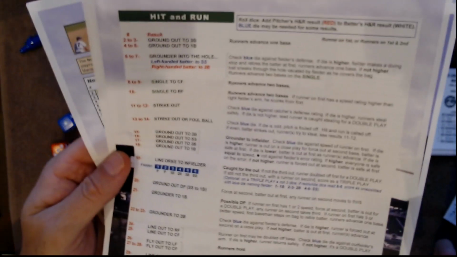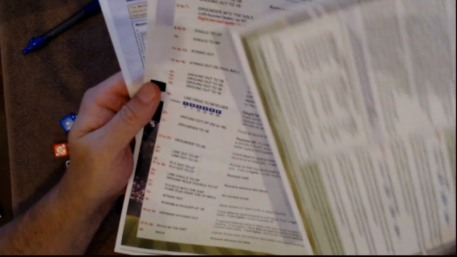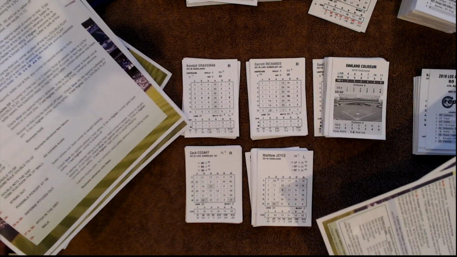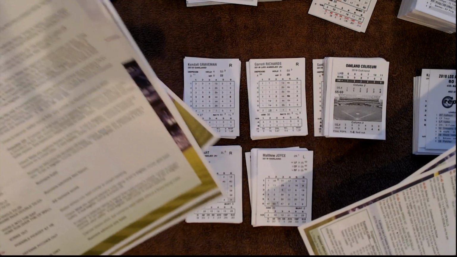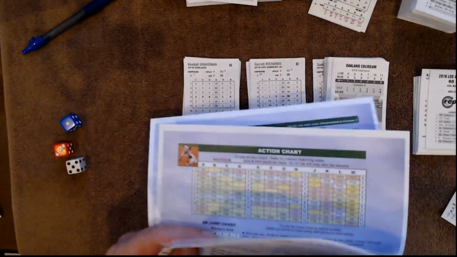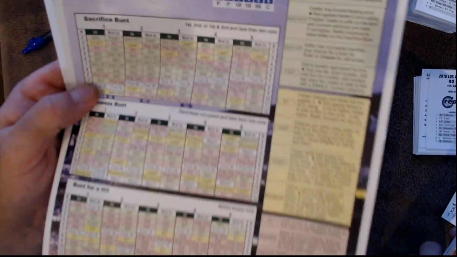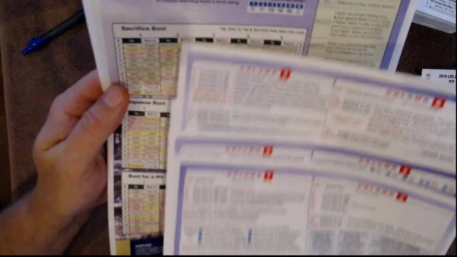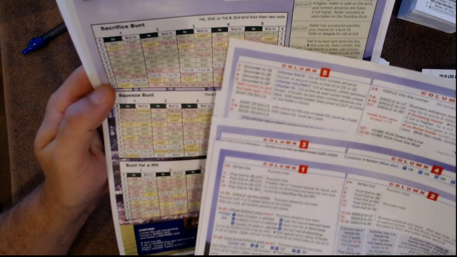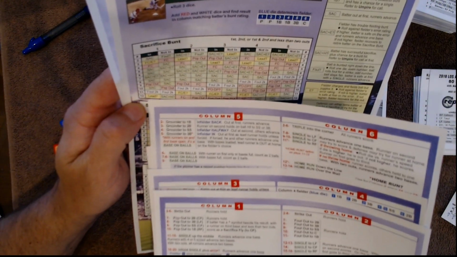Then you have a hit and run chart, right? This gives you your totals on the hit and run for the pitcher and the batter, and certain numbers are going to be better than other numbers. So that's a hit and run chart. You have a bunt play chart: sacrifice bunt, squeeze bunt, a bunt for a hit, and your bunt rating. And you're going to look at the 2 through 12.